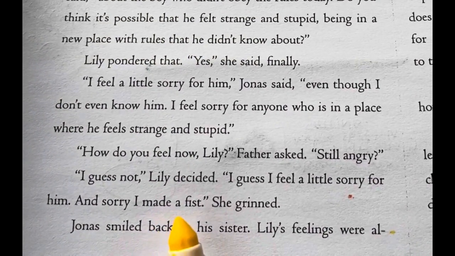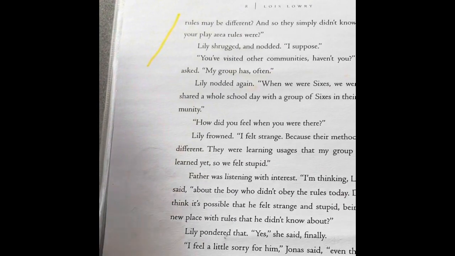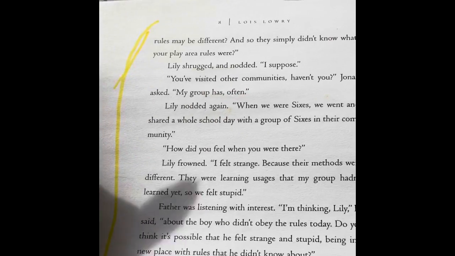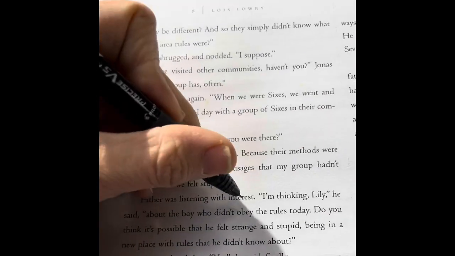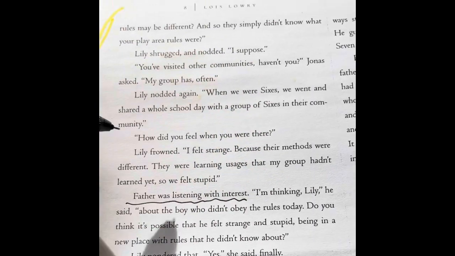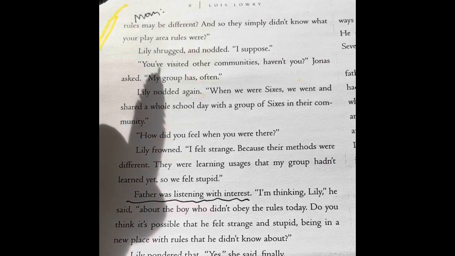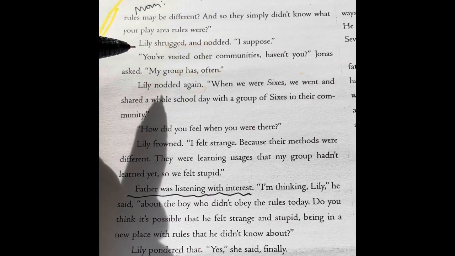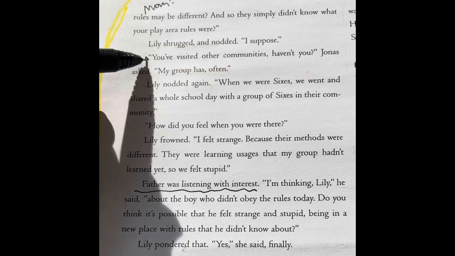So let's mark this up just a little bit. And this is all just kind of giving us information about what their family is like. So what do I notice most? That the dad is listening with interest. And this was the mom, right? She just asks questions. And then what does the brother do? Jonas, he asks a question too.